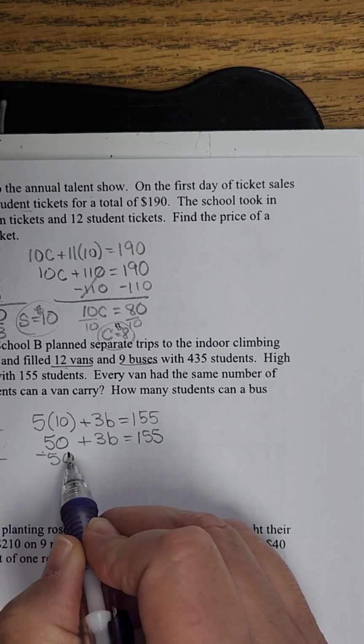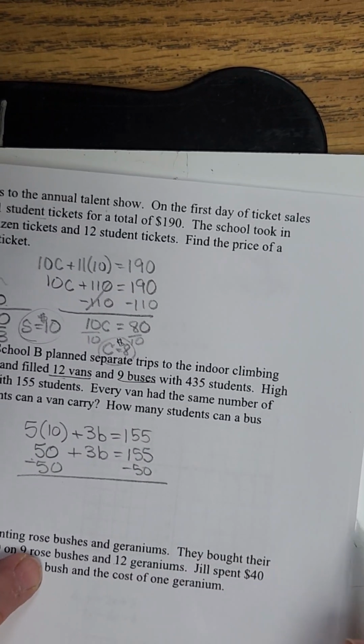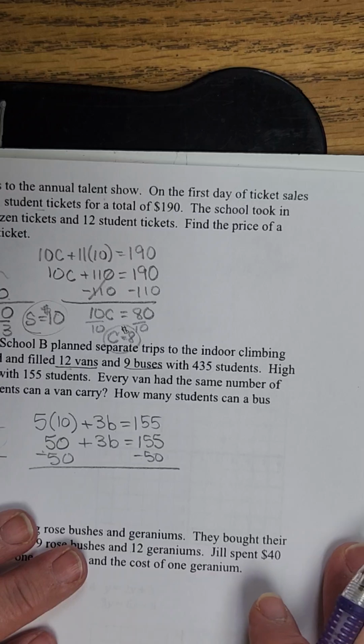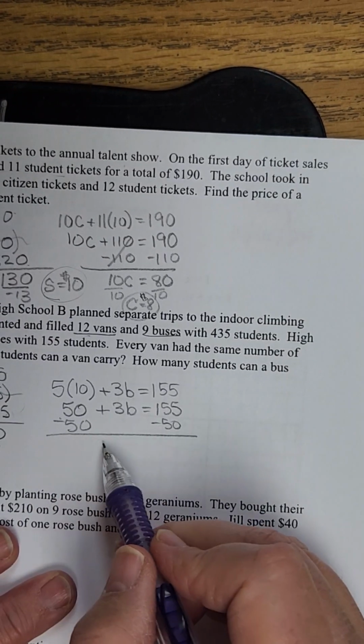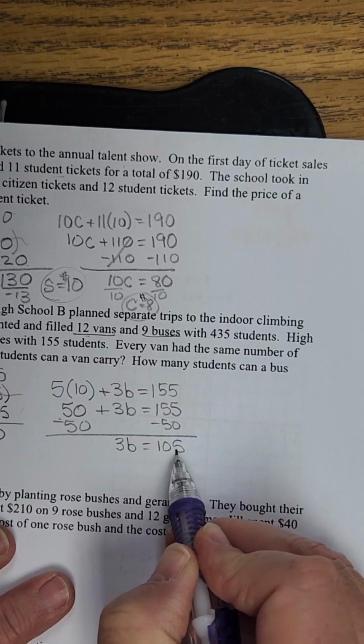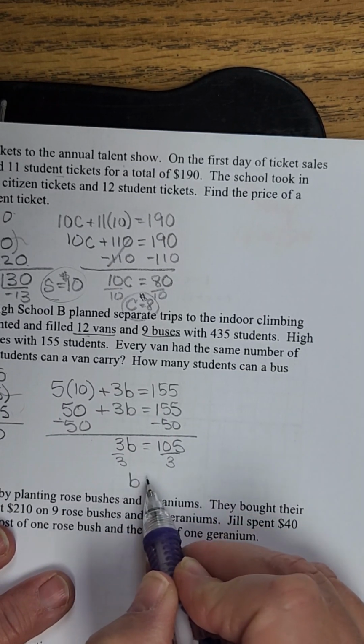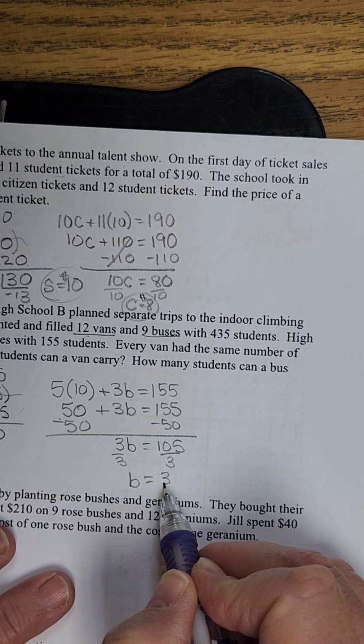Subtract 50, sorry. And we've got 3b left here, equals 105. And when I divide by 3, b is going to equal 33.